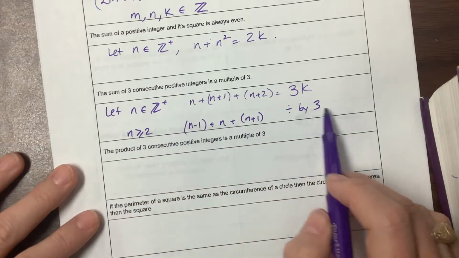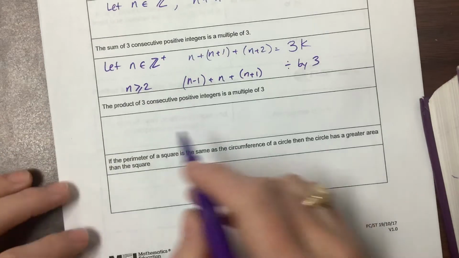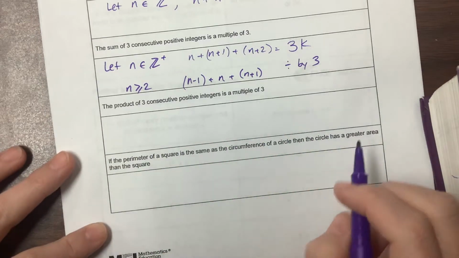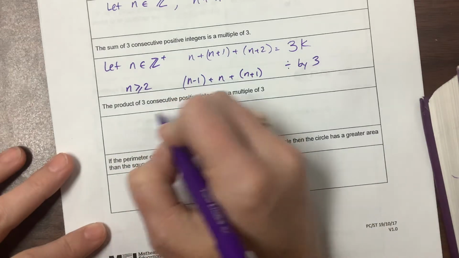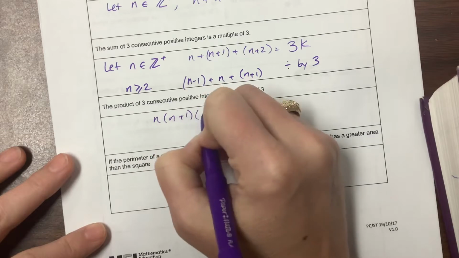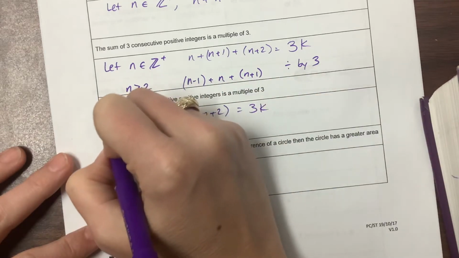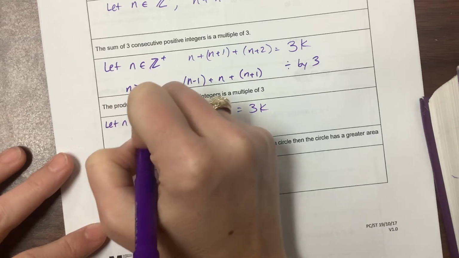This is just extra. This part right here answers the question. The product of 3 consecutive positive integers is a multiple of 3. So this is n times n plus 1 times n plus 2 is equal to 3k, where n is an element of the positive integers.